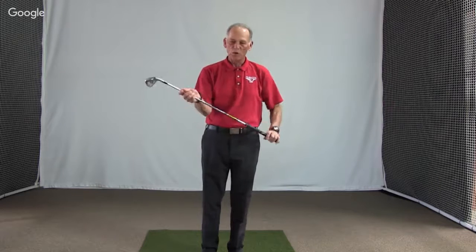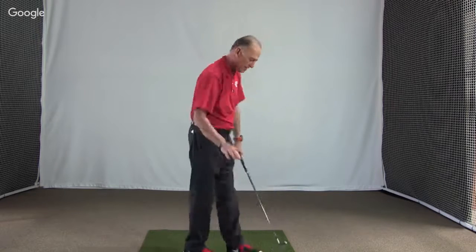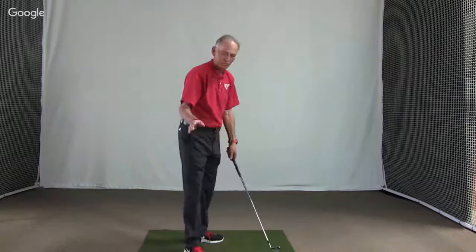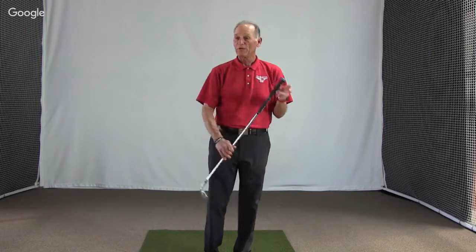But to say that one grip is universal for everybody and that one posture is universal for everybody just doesn't fit, because people are different sizes, they're different flexibilities, the arms are different lengths, clubs are different lengths. There's a whole lot of variables that go on in there. So we have several questions here I can see, so let me start answering some of these questions for you.